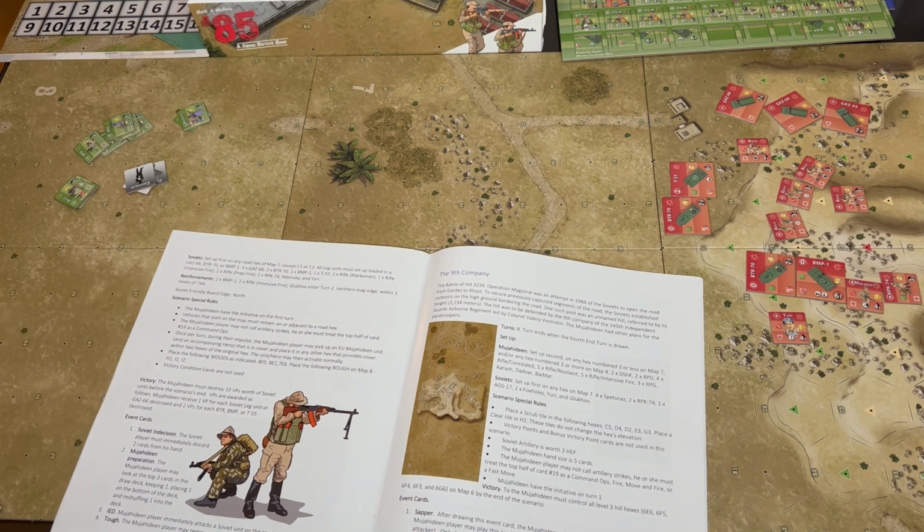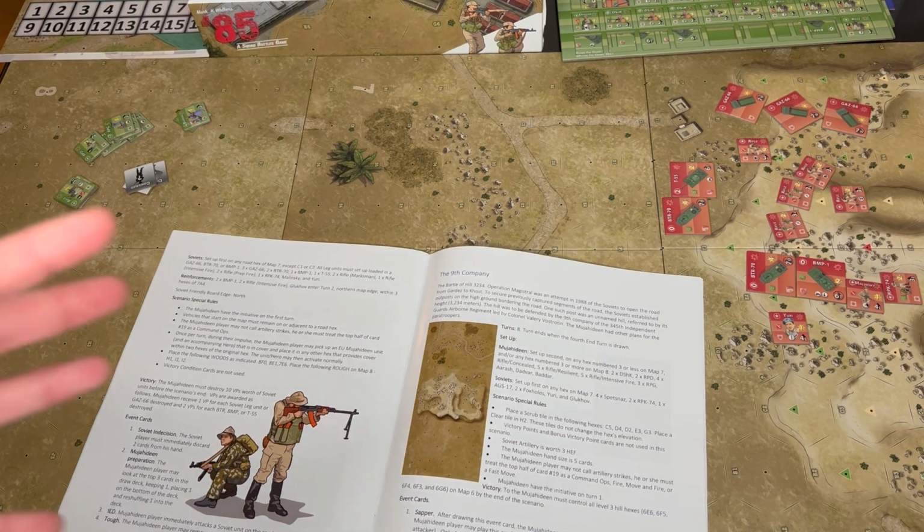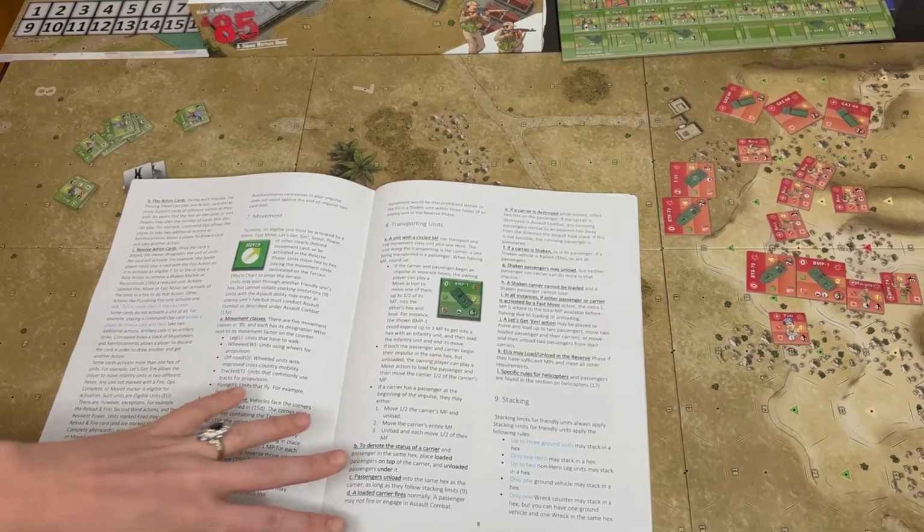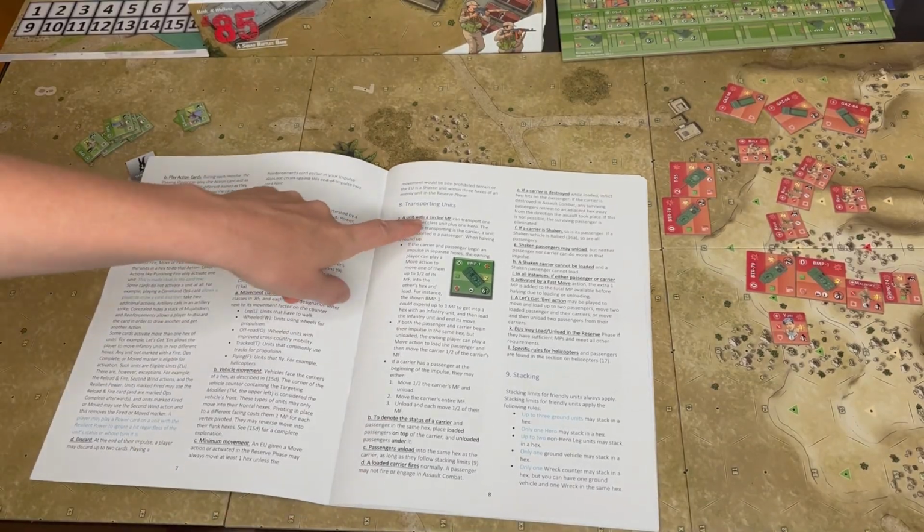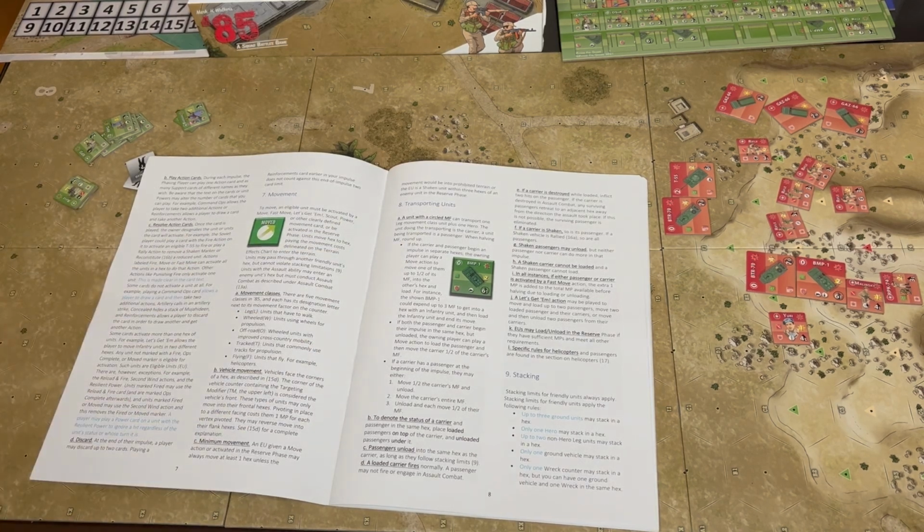Now, don't forget that all of your leg units in this scenario must be loaded in a GAZ 66. Don't laugh if I said that wrong. BTR 70 or BMP 1. So remember, they need to be loaded in those vehicles. You can refer to page 8 of the rules to see about transporting units and the different rules for unloading and loading different units on transporting vehicles.